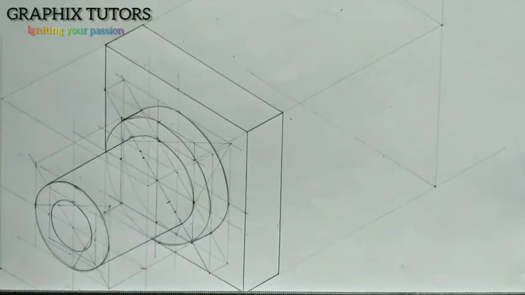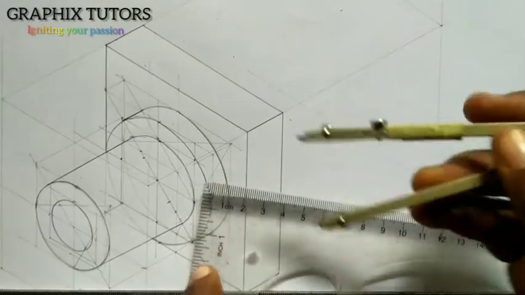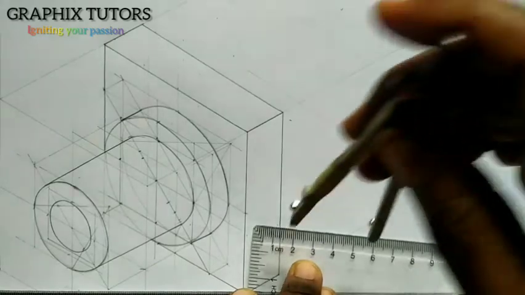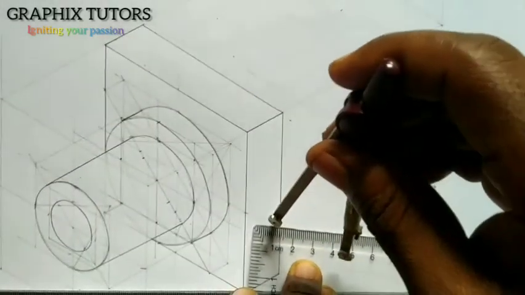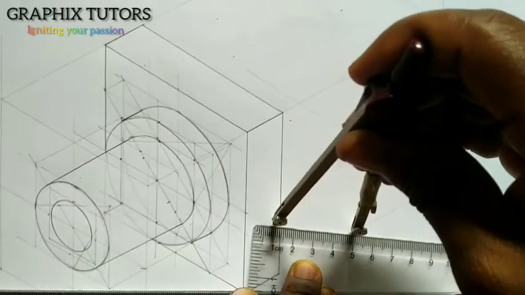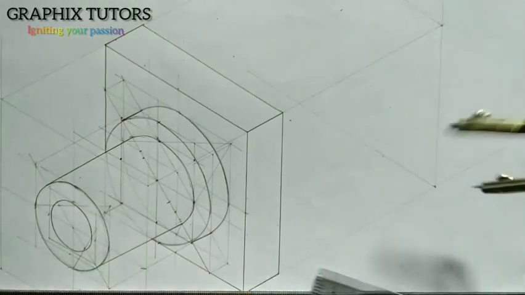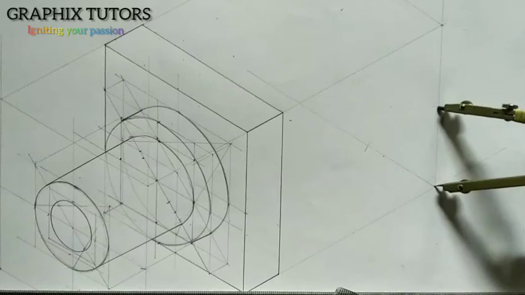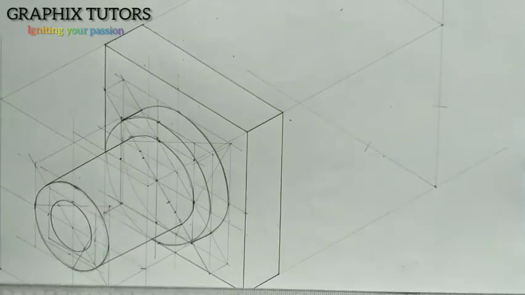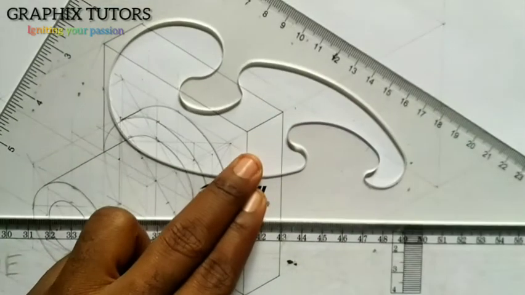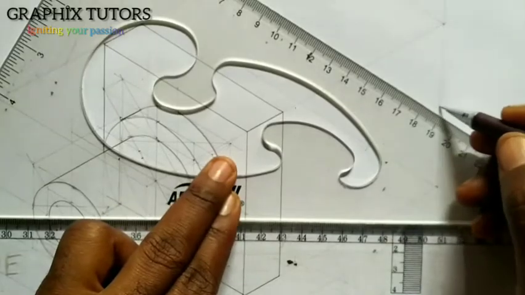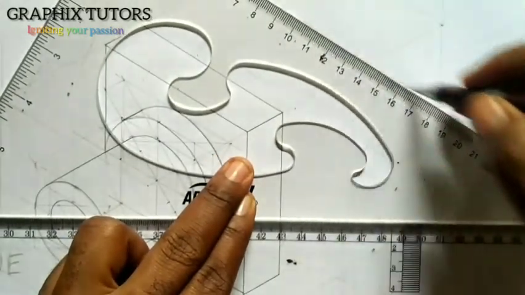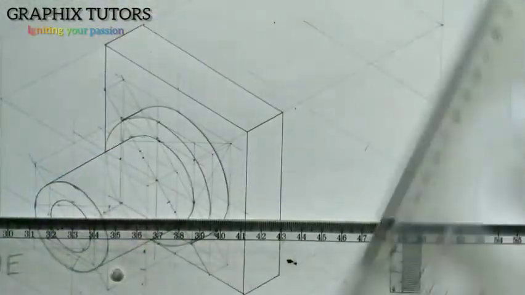And take half of 80 because it's 80. So you take 40. So from 1 to 5 is 40. And I'll place it here. I'll mark here and I'll mark here. I only want to get the center there. So if I place it there, I'm going to have this. And I'm going to have this.